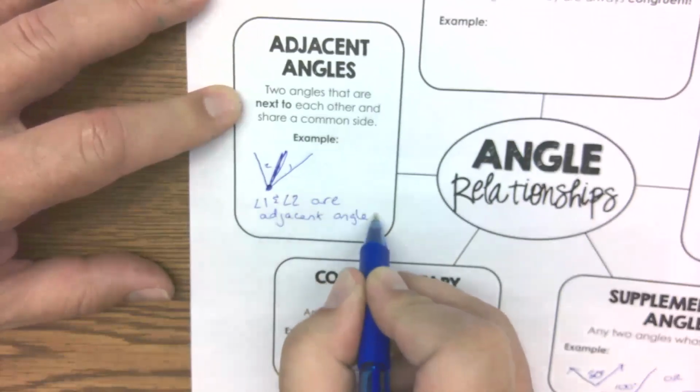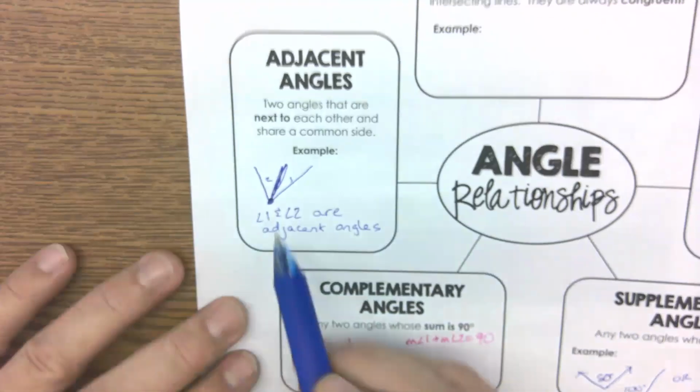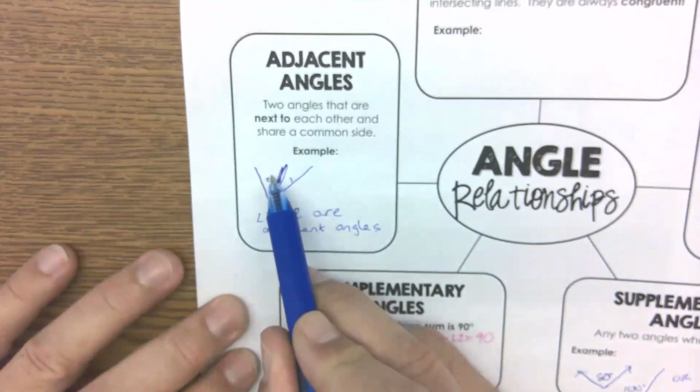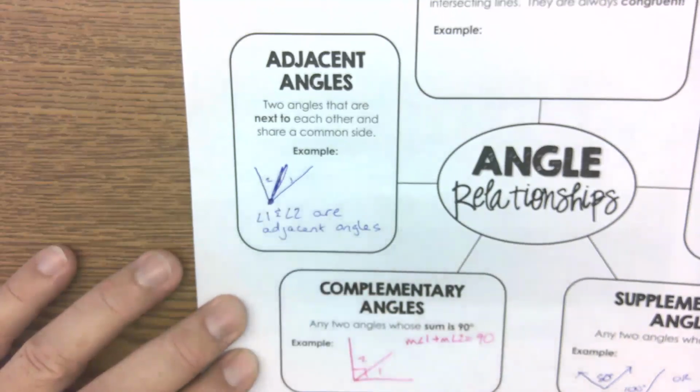And that's just a descriptor. That just tells us what kind of angles they are. We know that they're flat in a plane. We know that they share a vertex. And we know they share a side. And in the event that they're adjacent angles, then we could use our angle addition postulate that we used last class, right? The measure of angle 1 plus the measure of angle 2 adds up to be this whole angle, whatever that is.